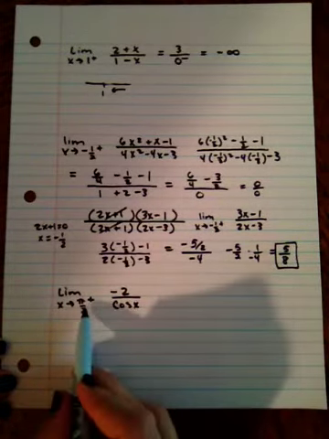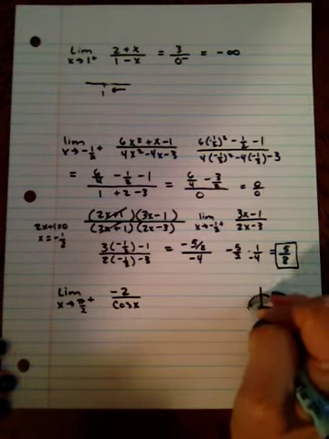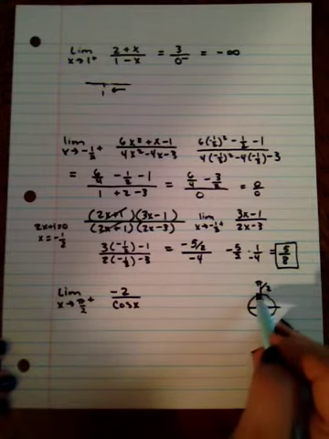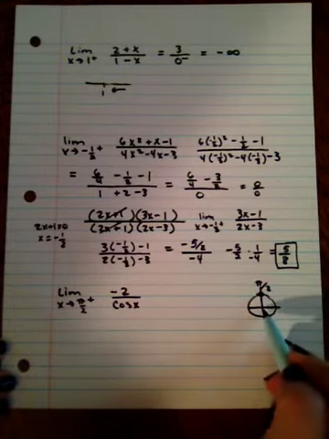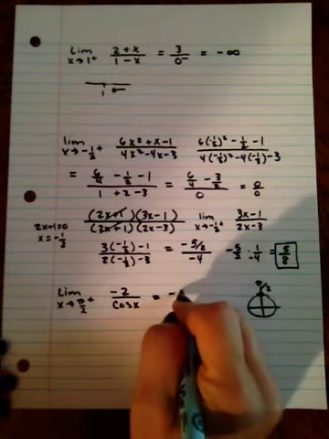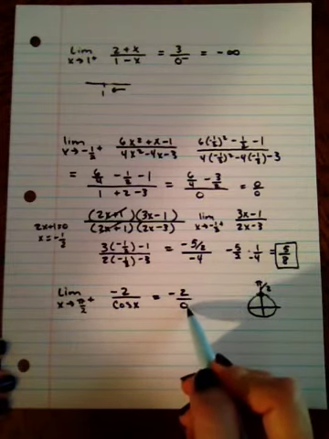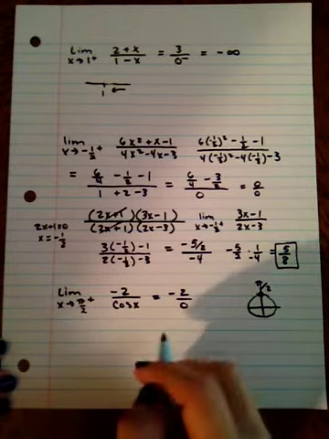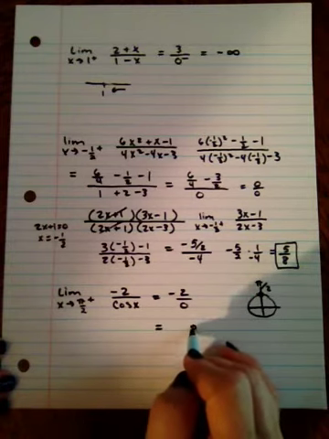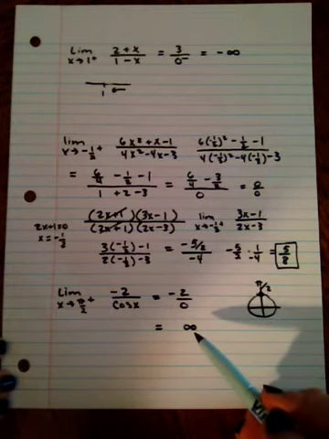For this problem, if I plug pi over 2 in on my unit circle, I know where pi over 2 is. It's up here. Cosine is the x value. So I know that cosine of pi over 2 is 0. So this equals a negative 2 over 0. Again, if I do a number divided by something really, really small, I get something really, really huge. So I know that this is going to involve an infinity. The question is, is it positive infinity or negative infinity?